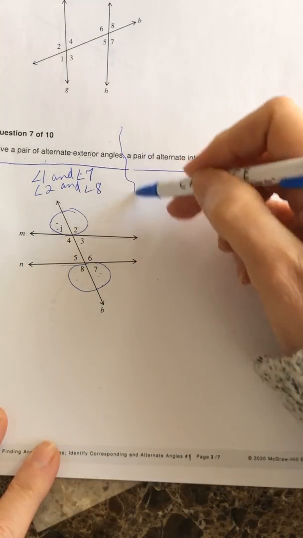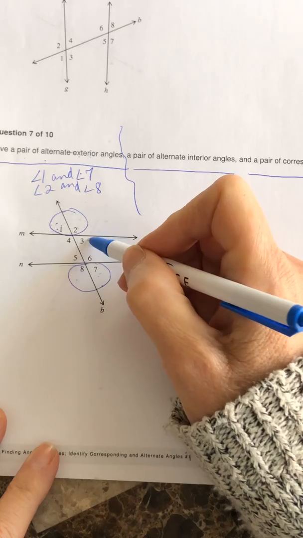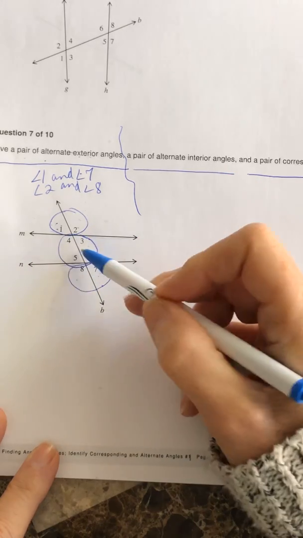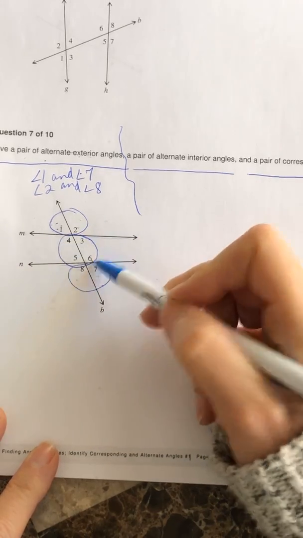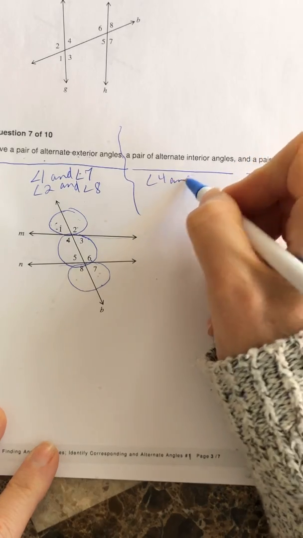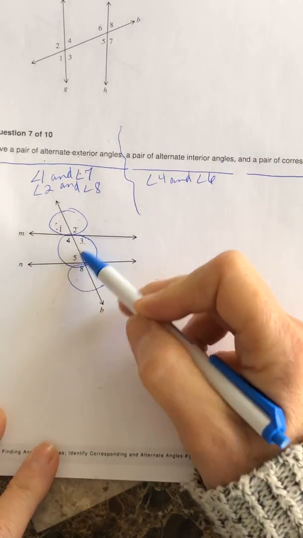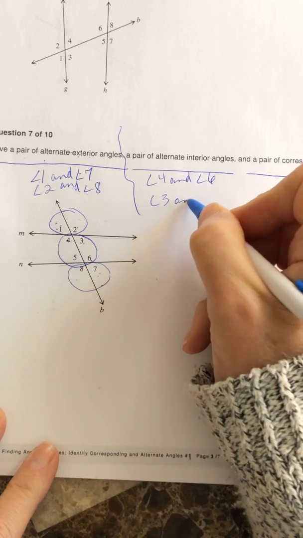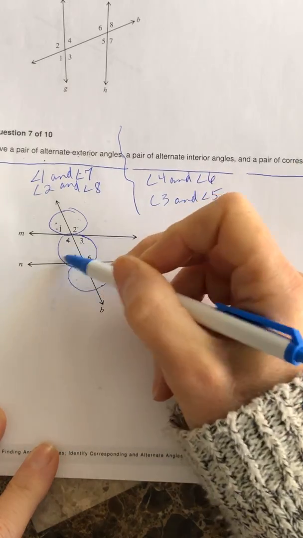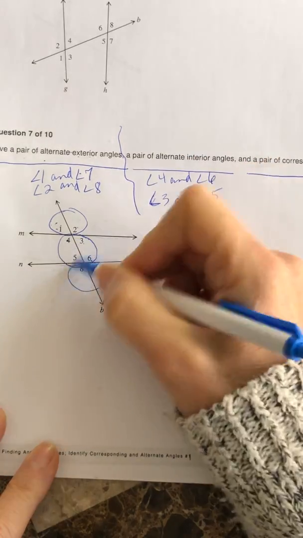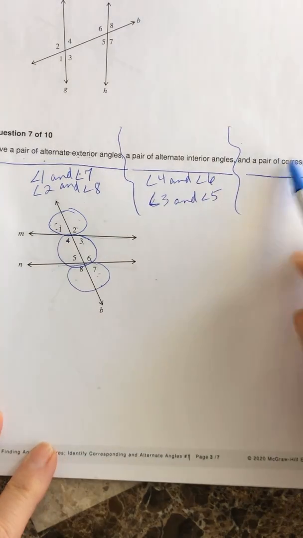Alternate interior would be all of these. And alternate interior would be 4 and 6. And there's one more pair, 3 and 5. And if you said 5 and 3, you'd still be right. It doesn't matter the order, okay? And the last is the corresponding.